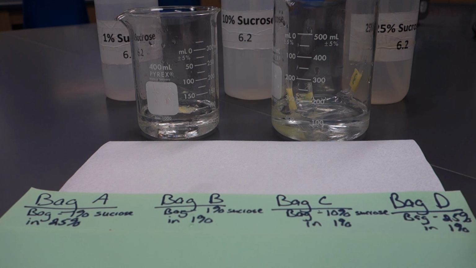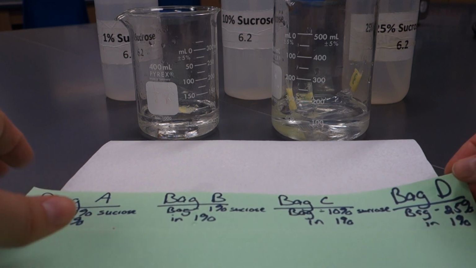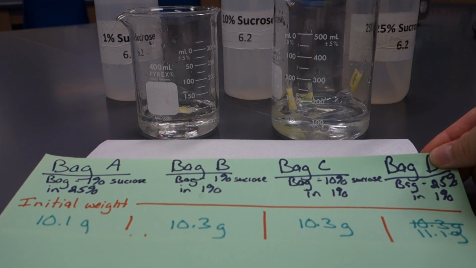So if we remember what we've learned about hypotonic and hypertonic, if something is in a hypertonic solution, then it should lose weight because the water is going to leave the bag, in this case, to try to equal out the concentration outside of the bag. Hypotonic is going to gain weight because the water is going to move from outside of the bag into the bag. So with this experiment, right, we had these 3 bags.